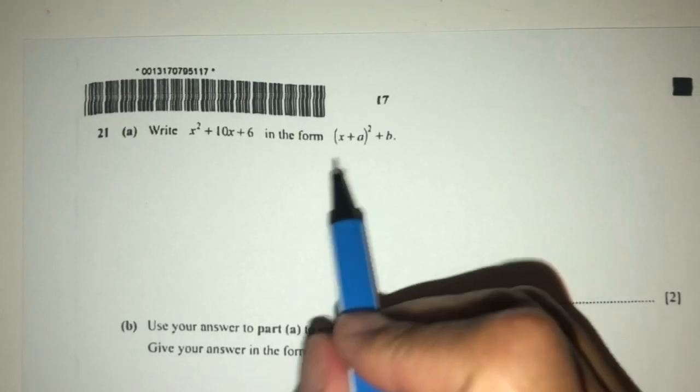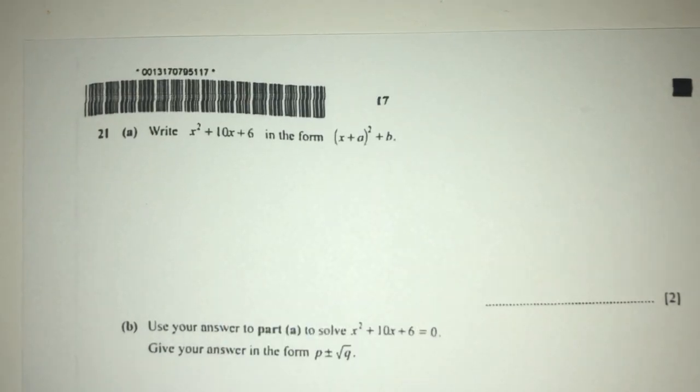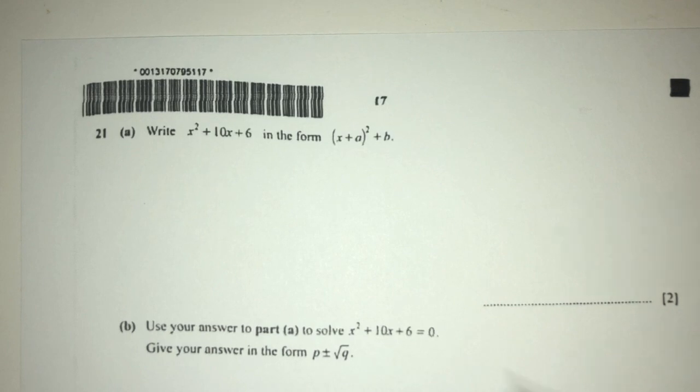Now let's move on to question number 21. So here we have to write this down in this form. Again, you have many ways of doing this question. One we have seen many times before. However, I will show you another way which is kind of easy as well. So why not? Let me first expand this.